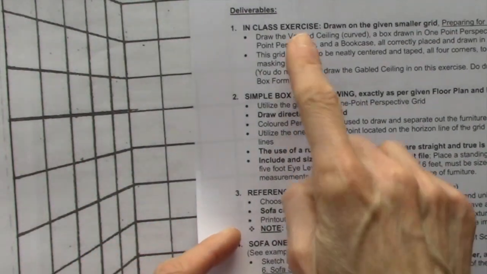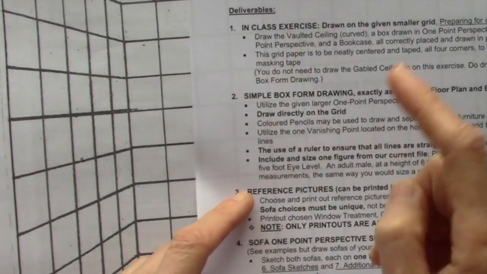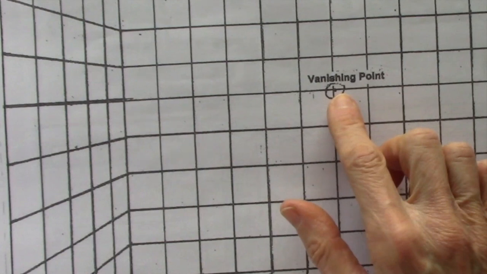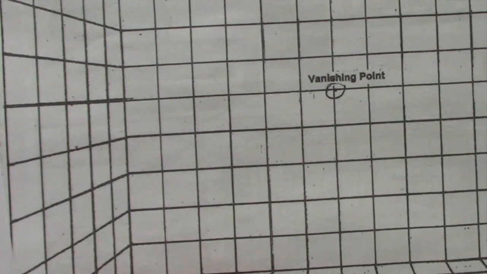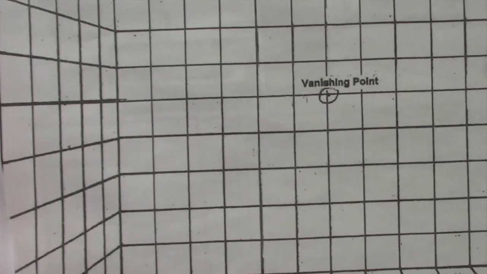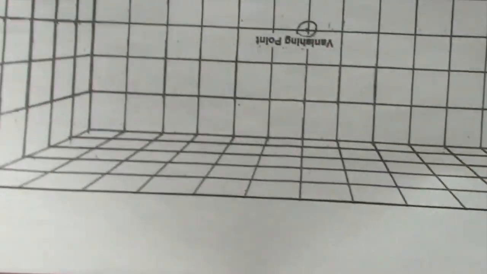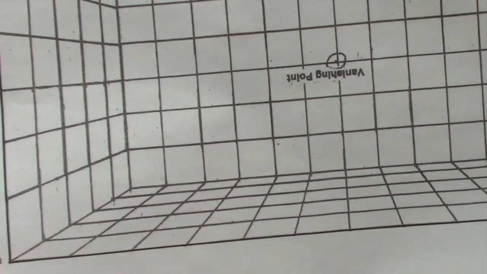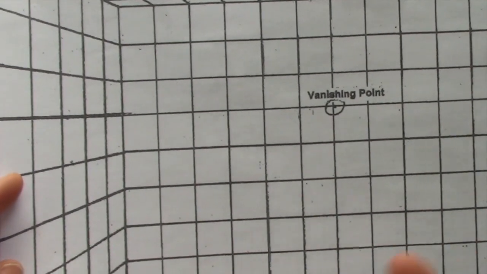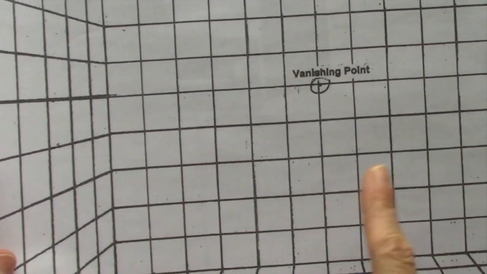If we go now onto our instruction sheet, we've covered the in-class exercise. We looked at the simple box form drawing, and it's on your large grid. Be very careful when you do this that the 5-foot eye level is there, and you don't turn it upside down. That happens, and the whole thing is ruined. You do all that work, and it's all incorrect. So please be careful how you place your grids, both of them: the little one when you do the in-class exercise, and this one as well.